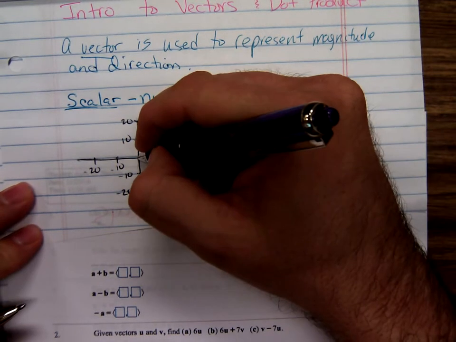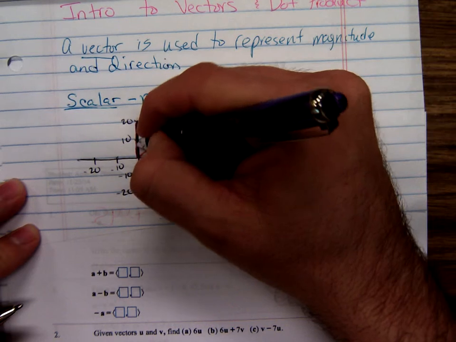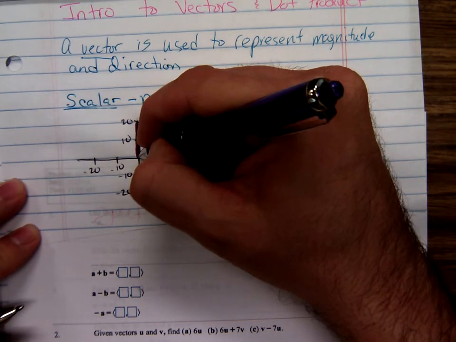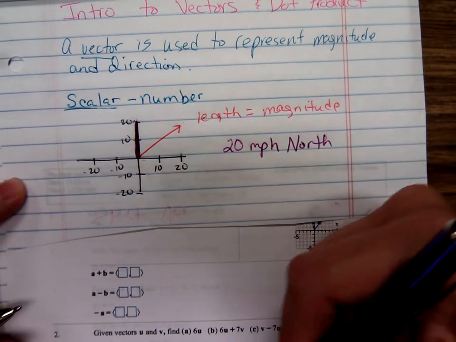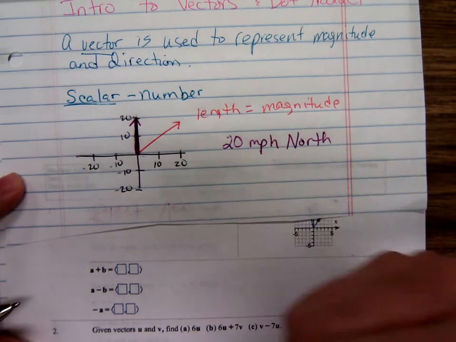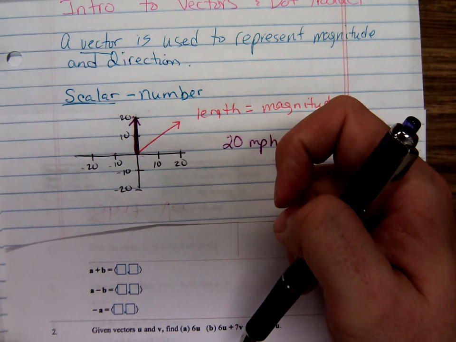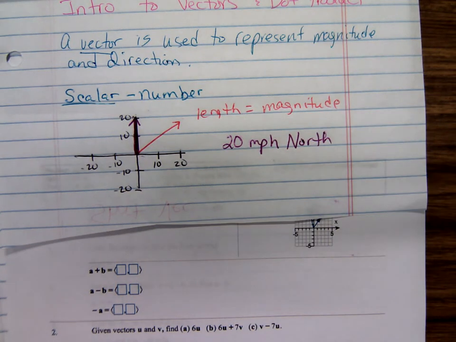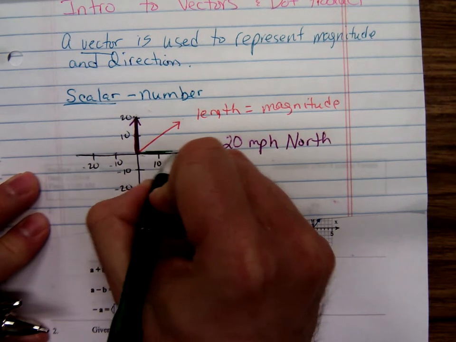Due north, 20 miles per hour. You can't really tell it's purple, it looks like I just made it long. 20 units long. Okay? So I went north 20 units. If I wanted 20 miles per hour east, it would go like this. Okay?